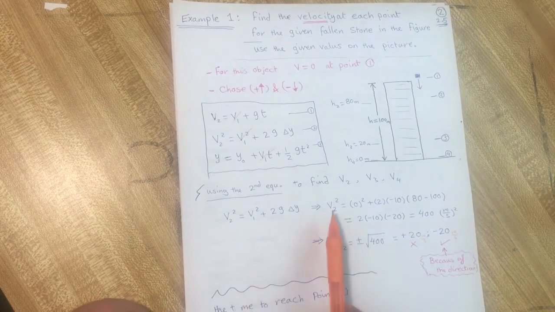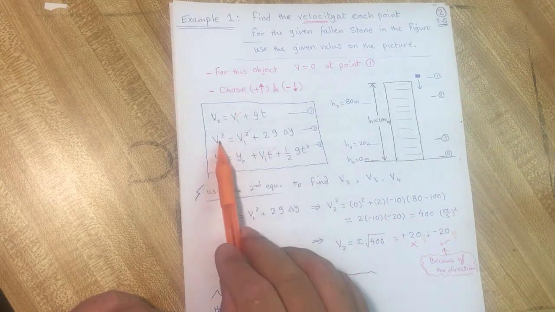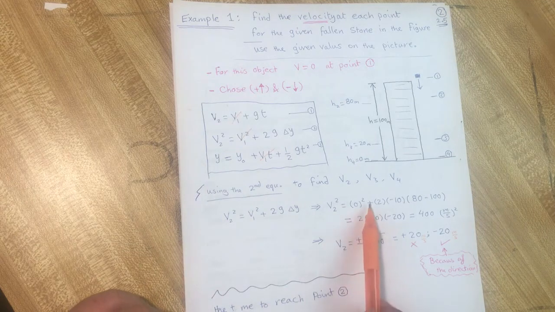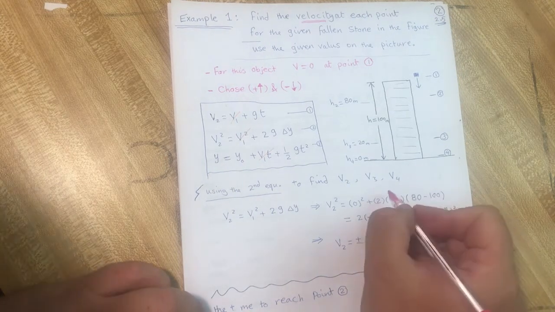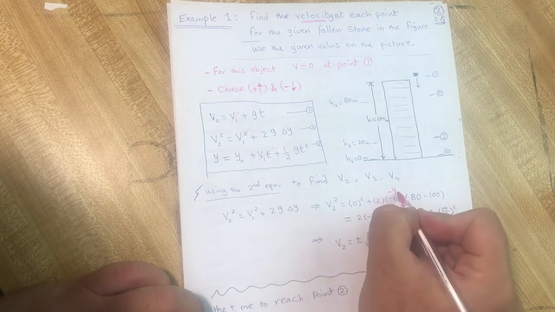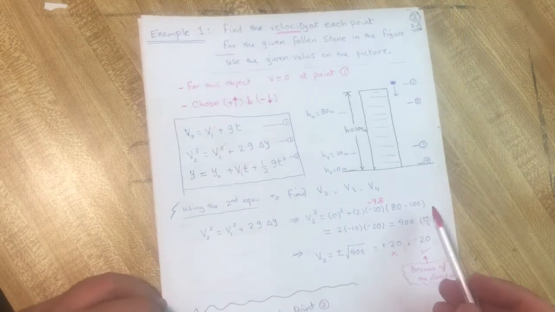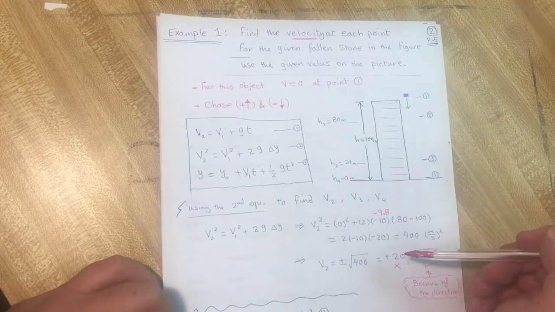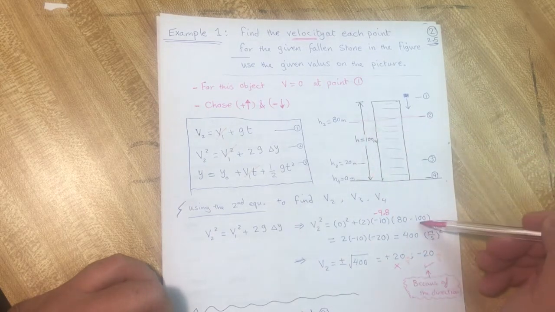Now take a look. v2, the velocity at point number 2, squared is equal to v1 squared plus 2 multiplied by g, which I take as minus 10. I can take it also as minus 9.8, multiplied by delta y. Delta y is y2 minus y1. y2 is 80 at this altitude, and y1 is 100.